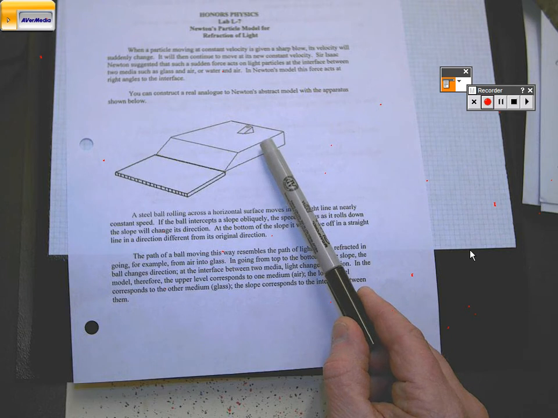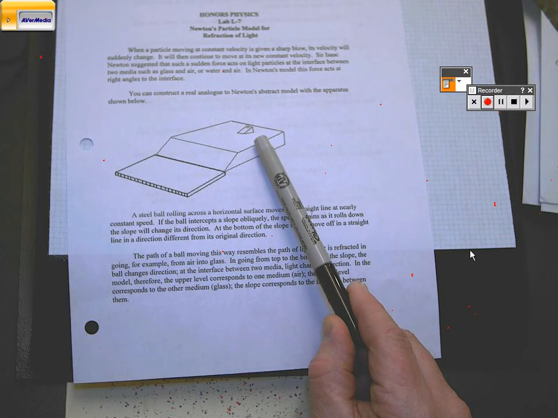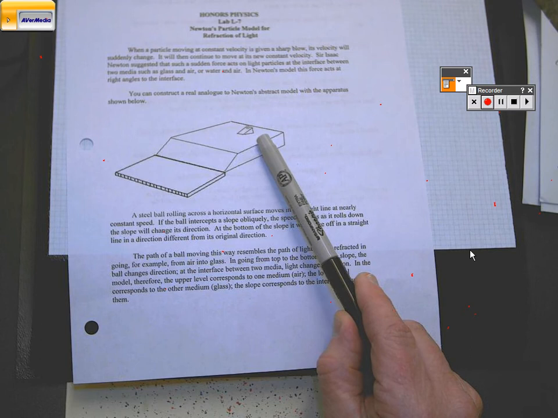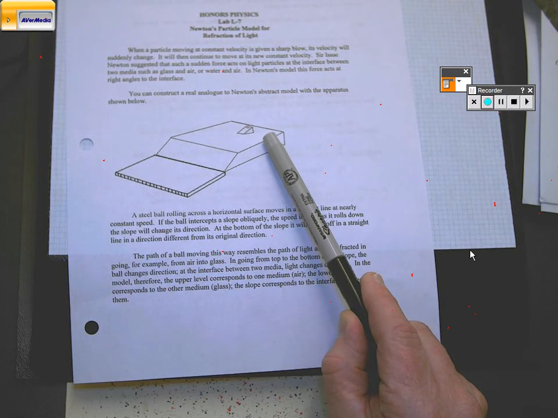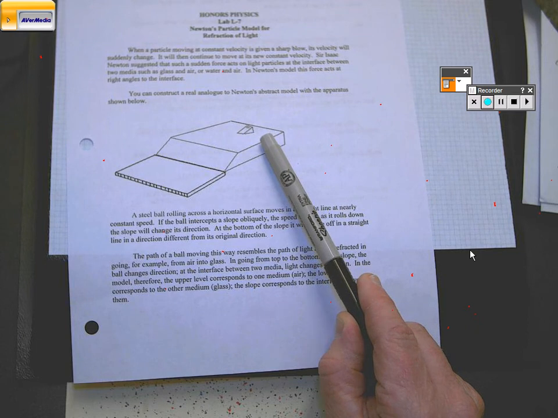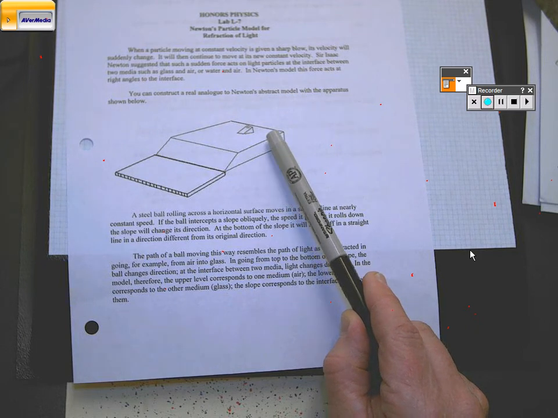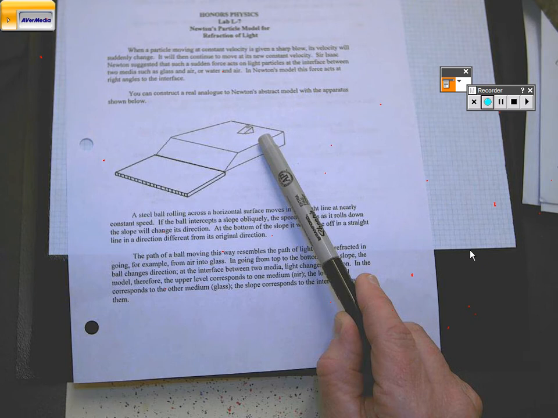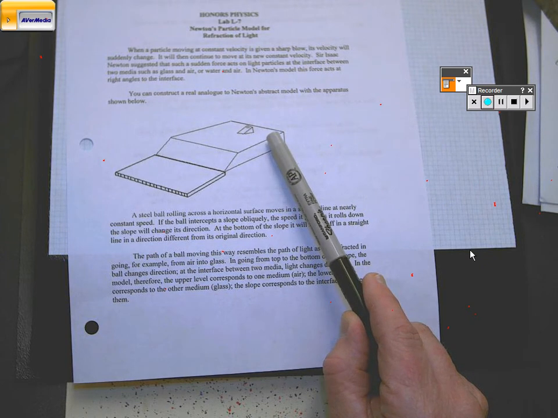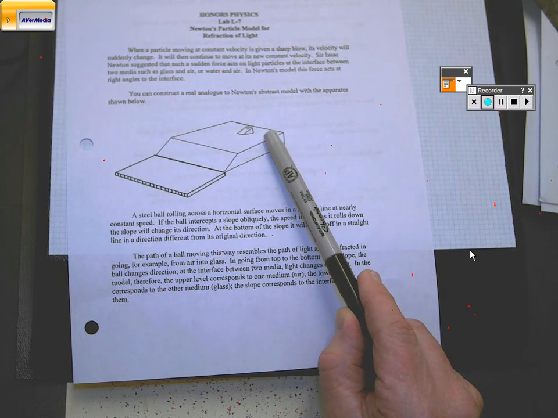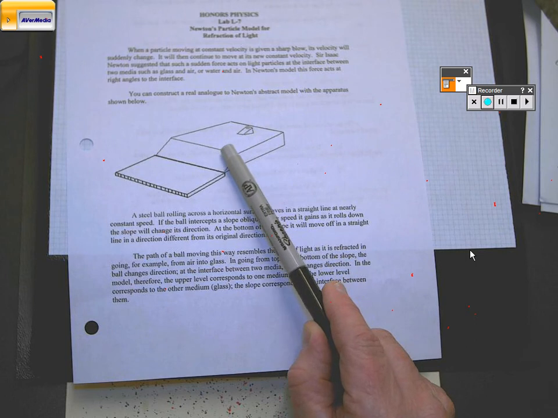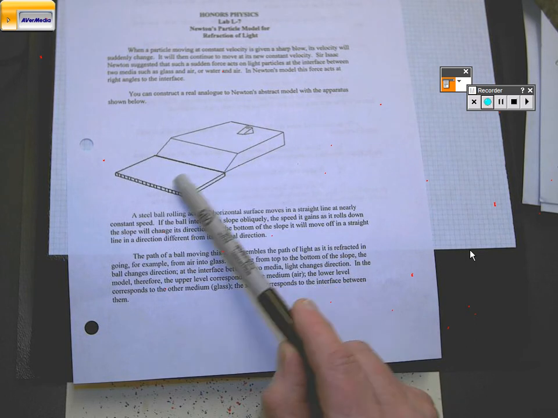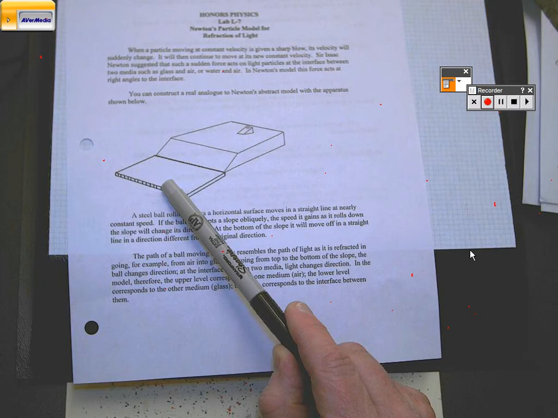Sir Isaac Newton said that particles of light, when they go from one material to another, like air to glass, will change direction, as we're aware that they do, bending toward the normal, and also speeding up. His model could be demonstrated by this: if a ball is rolling on an upper surface and goes down a ramp to a lower surface, it is certainly going to speed up and change direction.